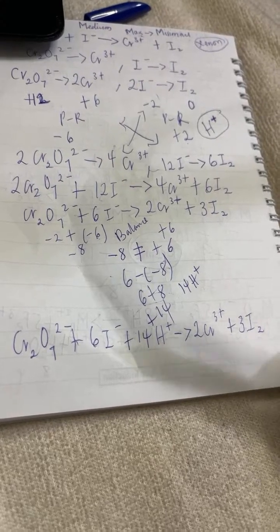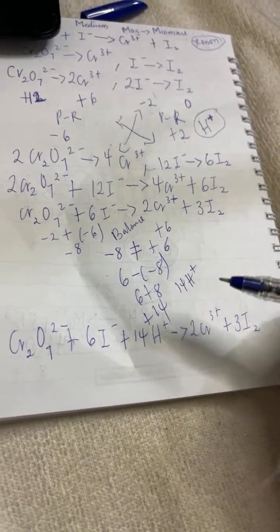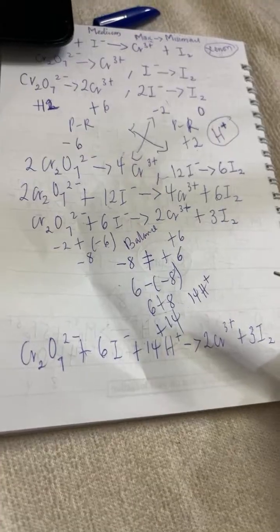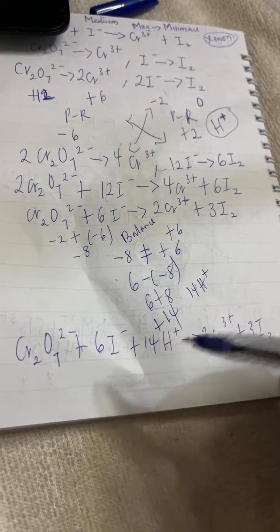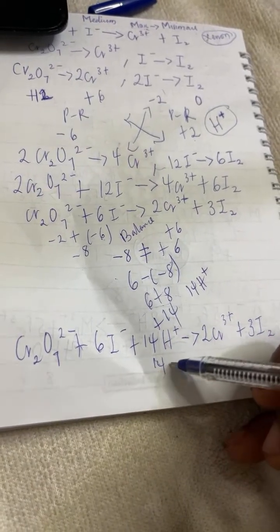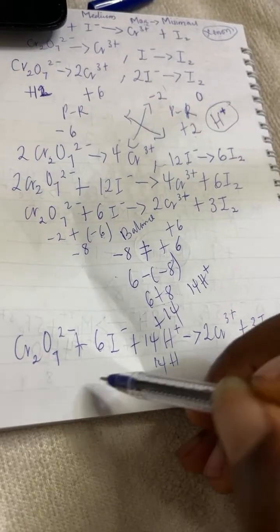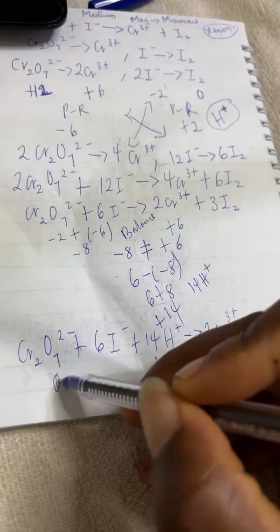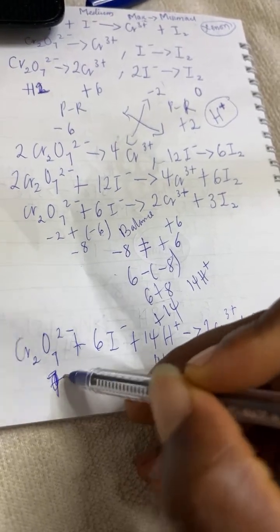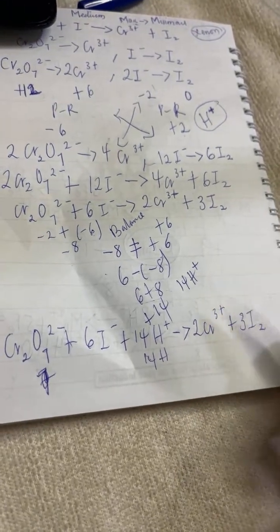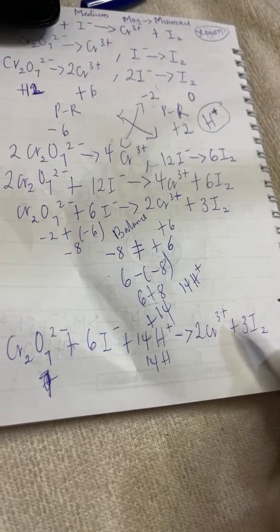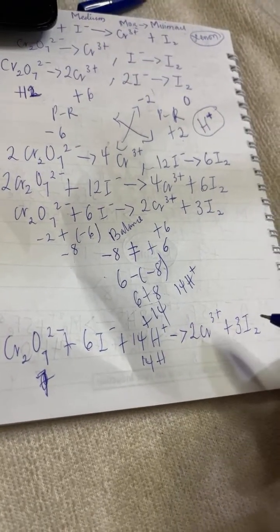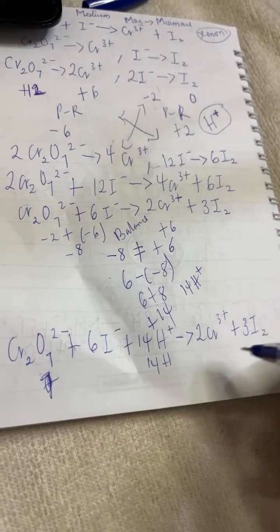To balance? When we finish all the balancing, what else? We want to add water, right? How do we know the number of moles of water to add? We have 14 hydrogen atoms, while we have 7 hydrogen, 7 oxygen, right? So we need to add water. That's the ending part. Yes. How many moles of water do we have to add?